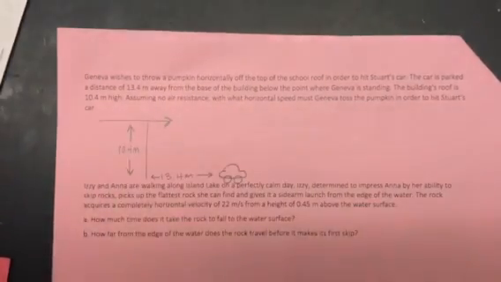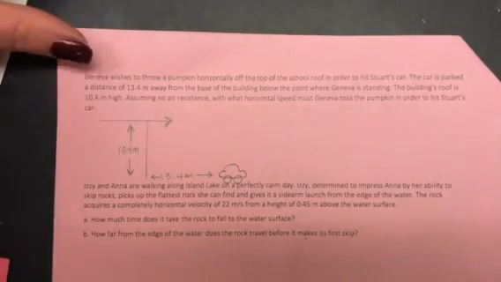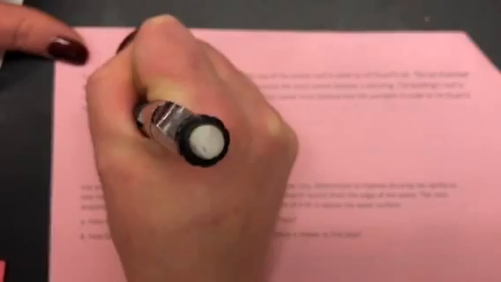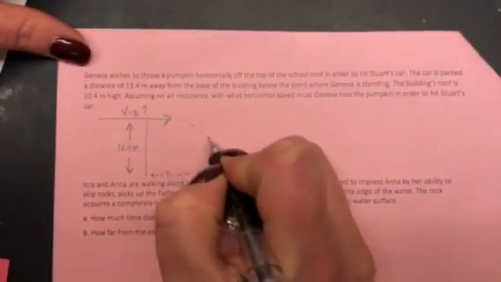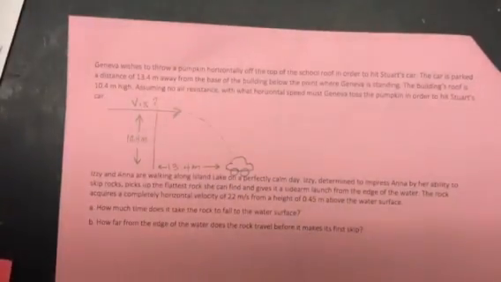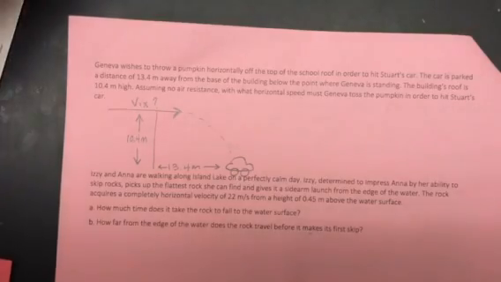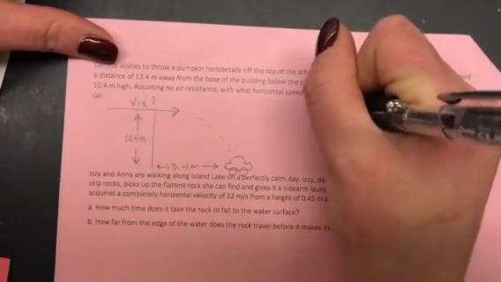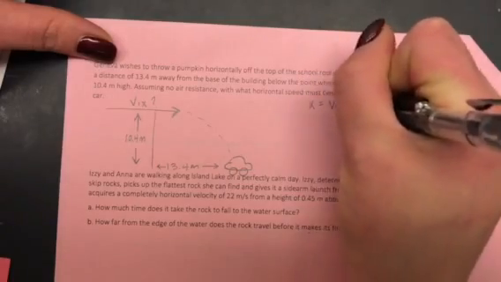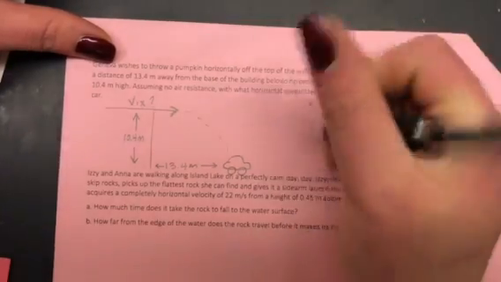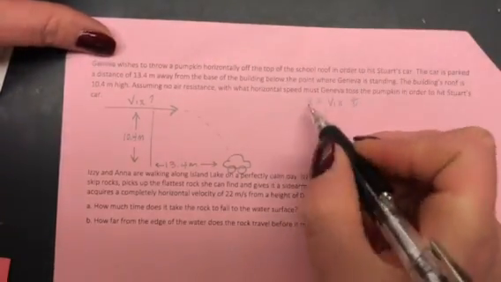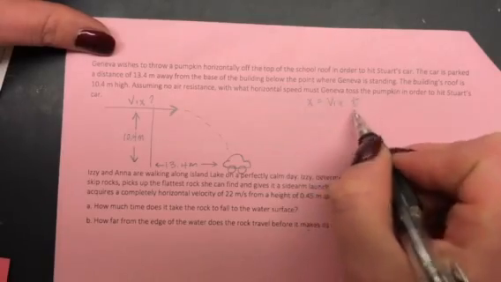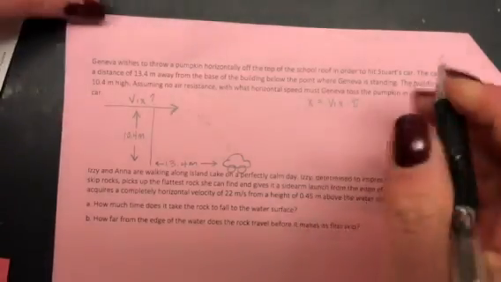If we assume no air resistance, so that's just telling us that we're a projectile, we only need to think about gravity. With what horizontal speed must Geneva toss the pumpkin? So we're looking for v_ix. Given the information that we have, we know that x is equal to v_ix times time. We could calculate v_ix this way, but we don't have time yet, so we need to figure out how we're going to get time.